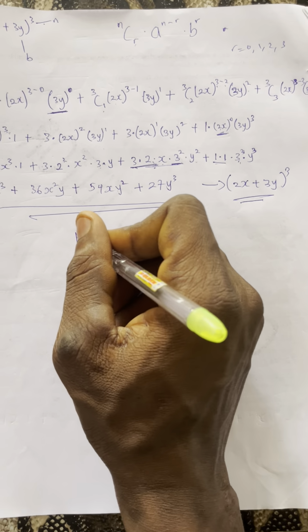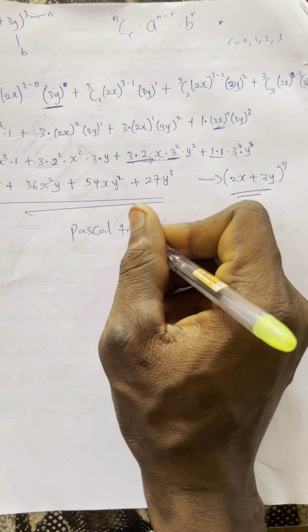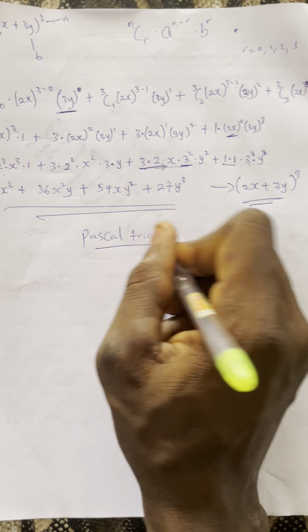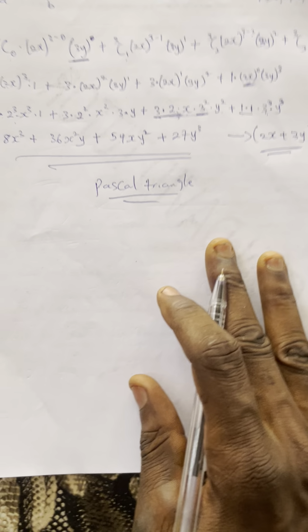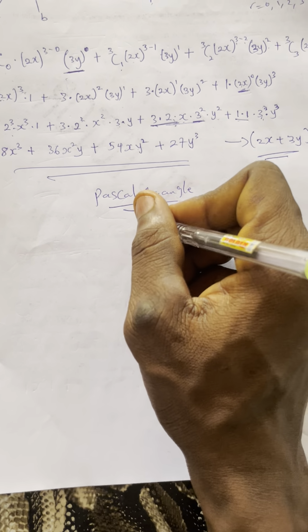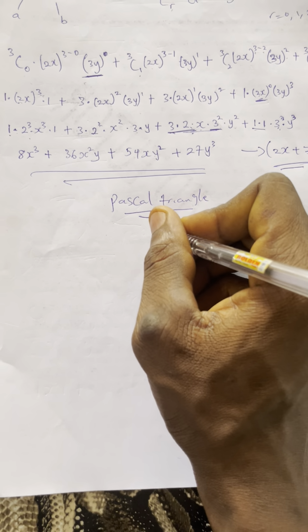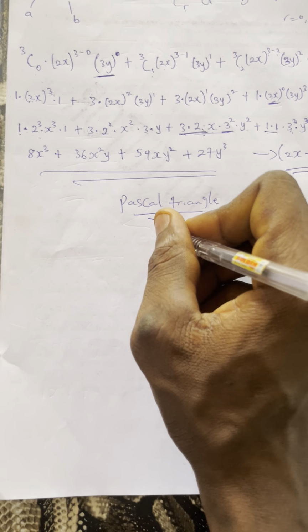Let us go into the Pascal triangle. The Pascal triangle is called that because it is a triangle. You start with 1, then you end with 1. That's the principle for Pascal triangle. Let us start. We have 1 here, we have 1, we have 1, we have 1. 1 plus 1 will give us 2.